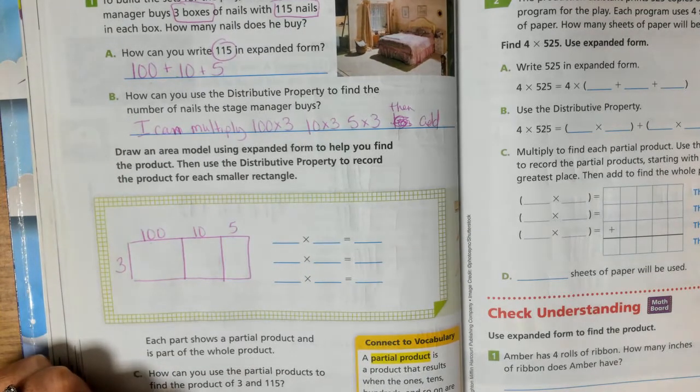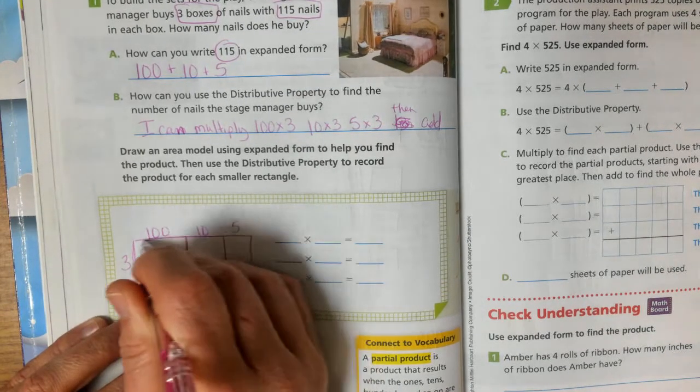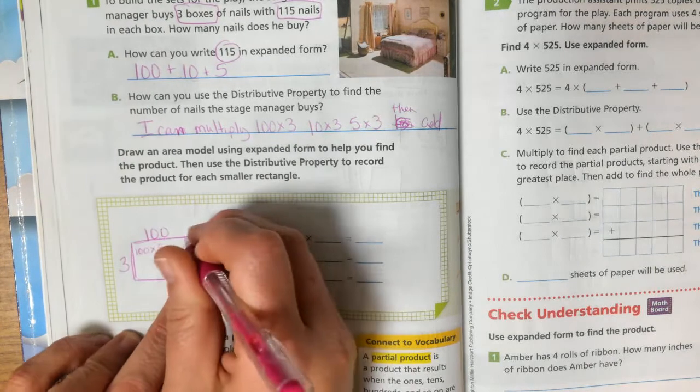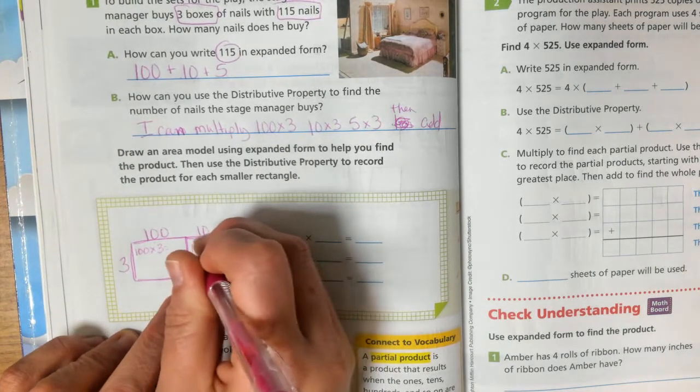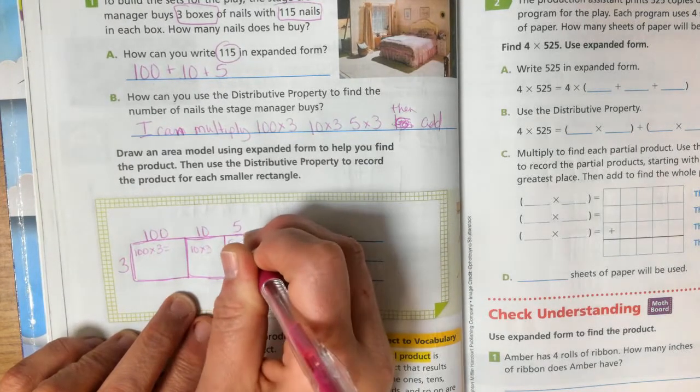Now remember, when we find the area of a shape, we multiply, right? So in this section, it would be 100 times 3. This section, it would be 10 times 3. And in this section, it would be 5 times 3.